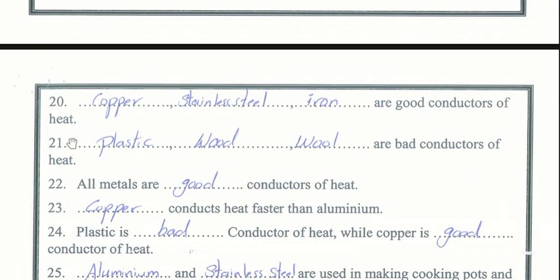20. Dots and dots and dots are good conductors of heat. All metals are good conductors of heat. So you can write any metals: copper, stainless steel, iron, aluminium. All of them are right. 21. Dots and dots and dots are bad conductors of heat. Plastic, wood, wool, air, liquid, rubber. All of these are correct answers.